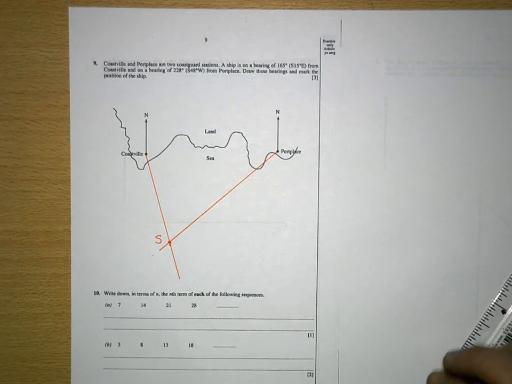Fairly straightforward. There are only two things you need to remember. Angle measured clockwise from north, and if the angle only has 2 digits, you put a 0 in front for the third digit.